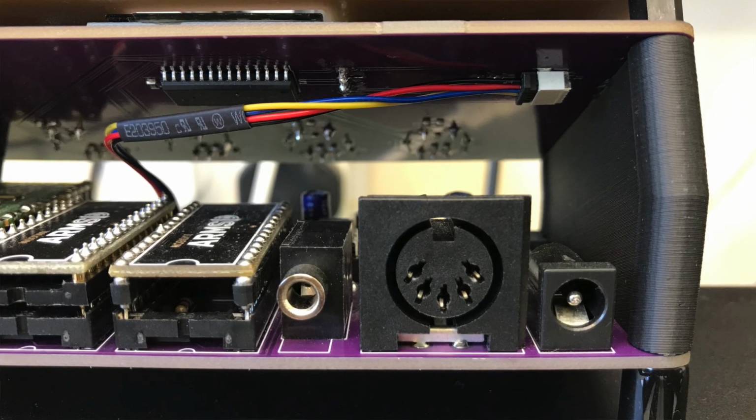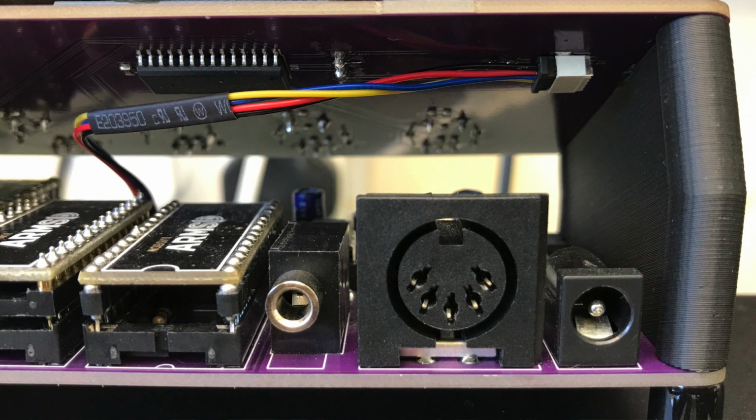Hello, my name's Sheila and this video is to accompany the manual for MIDISID. As the name suggests, this has MIDI in and generates audio out using two SIDs, the sound chip from the Commodore 64 1982 home computer.